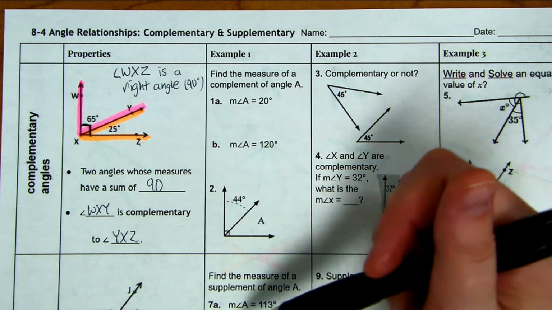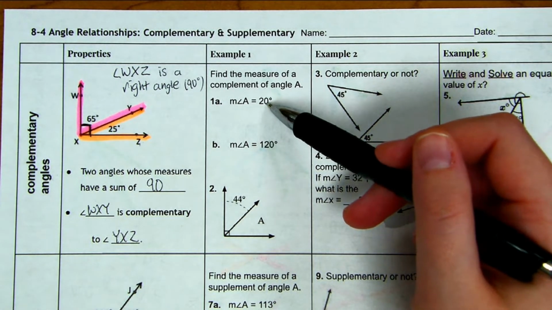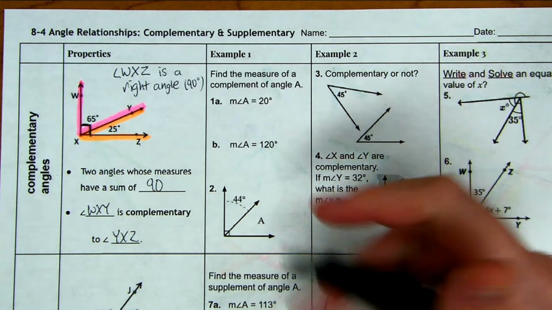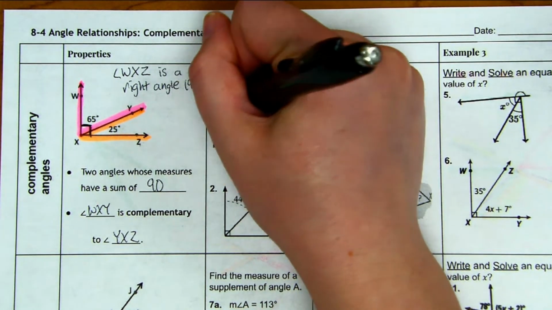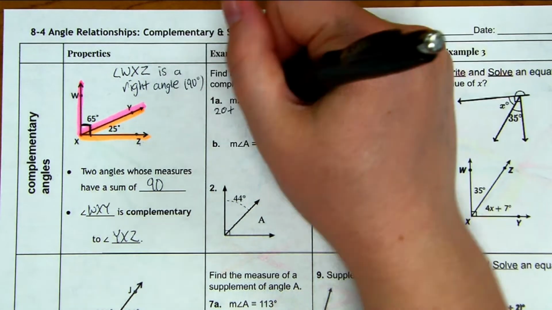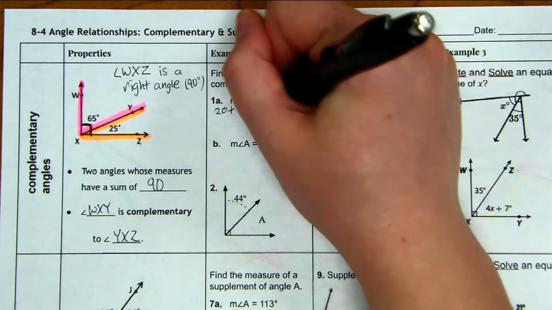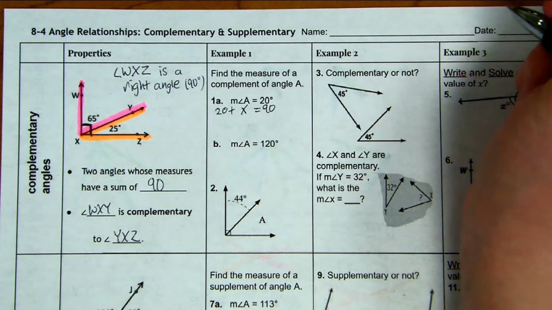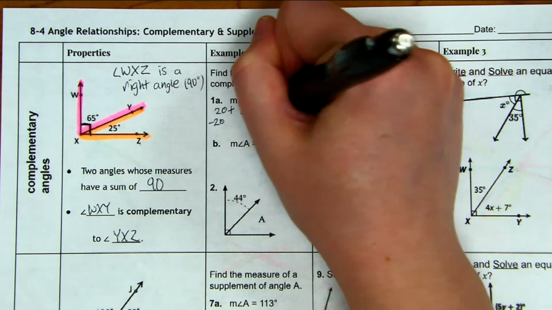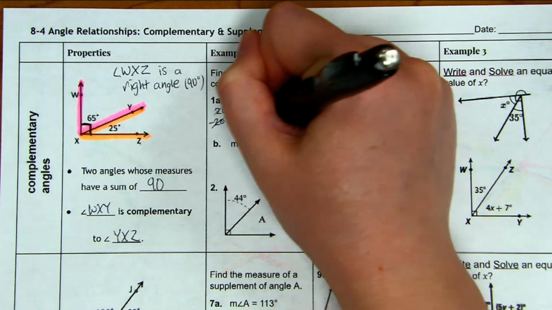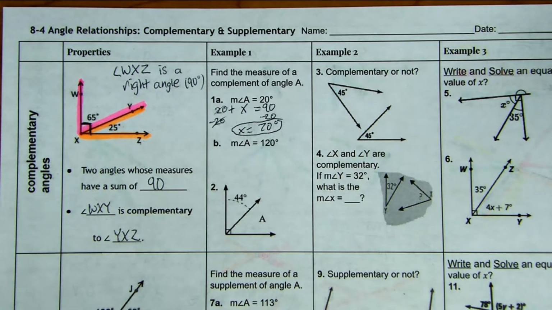So if we look over here, if we know the measure of angle A is 20 degrees, we can set up an equation where we know the measure of angle A, which is 20, plus this mystery other angle, we'll just say its measurement is x. They have to add up to equal 90 degrees. So to solve for x, we can go ahead and subtract 20 from both sides, and we get that x has to equal 70 degrees. So that mystery angle has to be a 70-degree angle if angle A is 20 degrees.